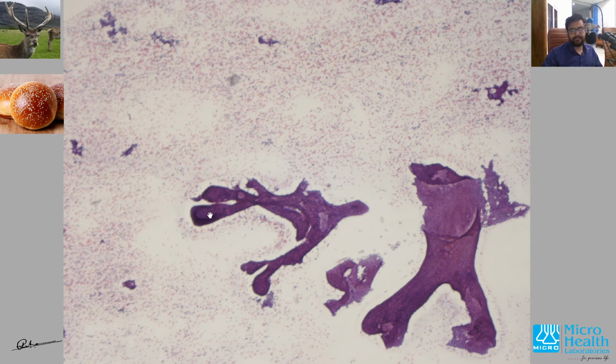If you look here, it has that kind of appearance. If this was the face of a deer, this would be an antler-like appearance. So that is the antler-like appearance. The sheet we also already saw.